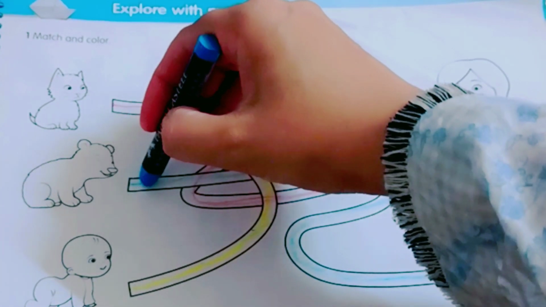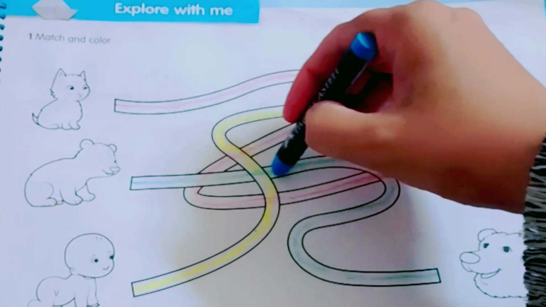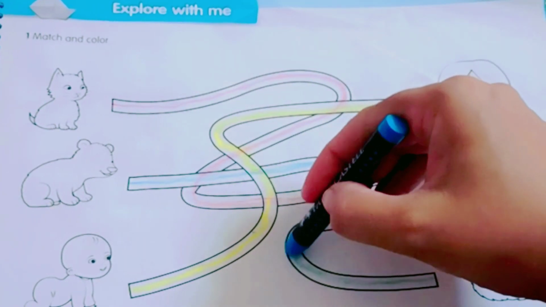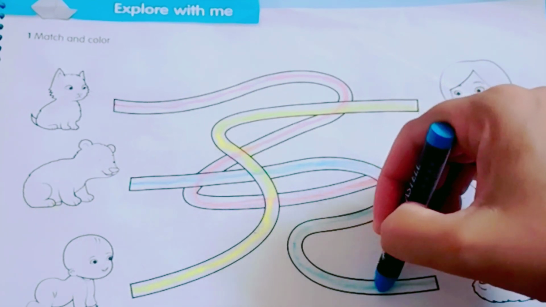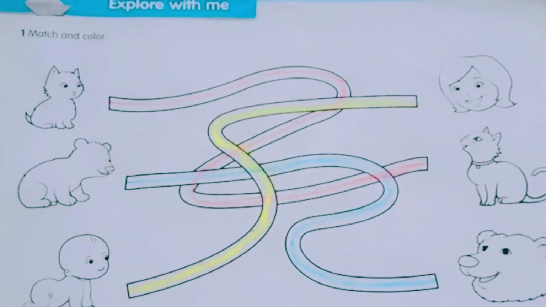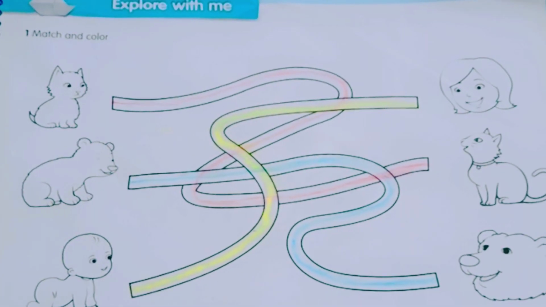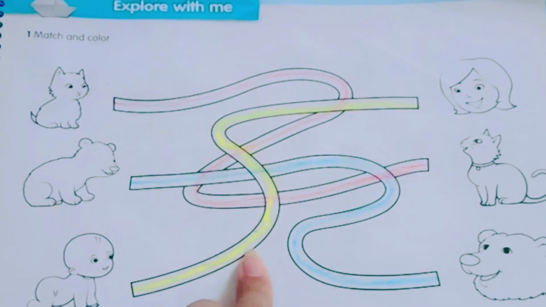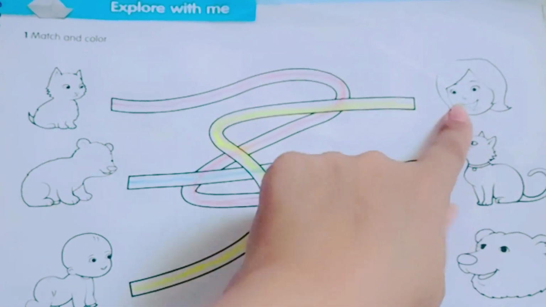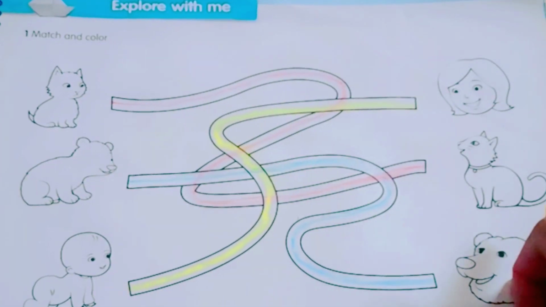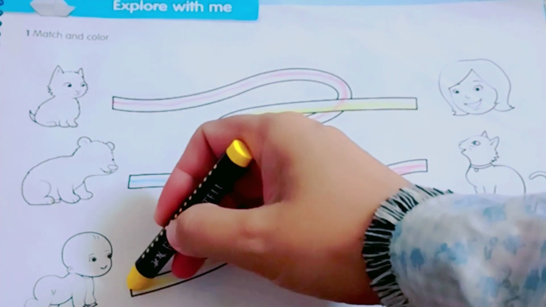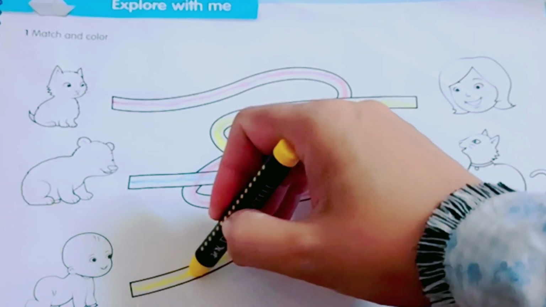So you also do this with me right now, so you can finish this page. You have to complete it right now with me. Okay, now for the next one, it's a baby. Baby is here, and this baby wants to see his mama. His mama is here and she is smiling. These mamas are smiling to see their babies. So this baby wants to go this way, running and running.